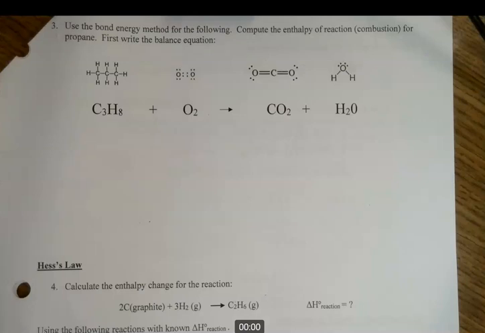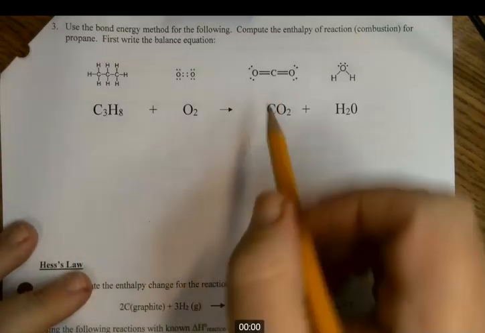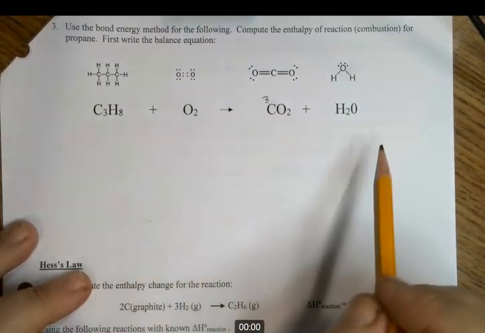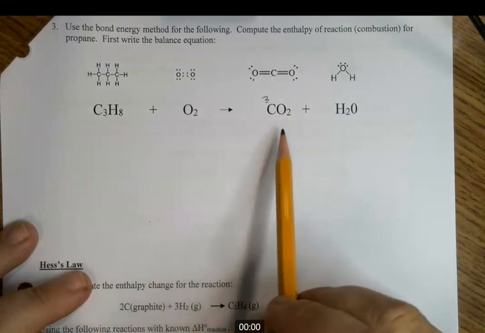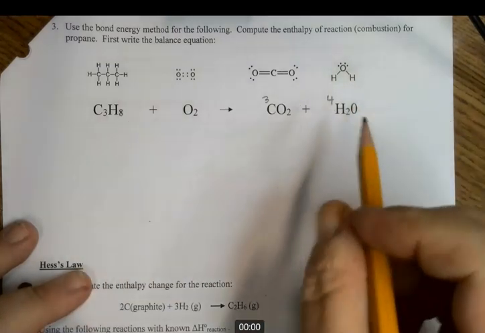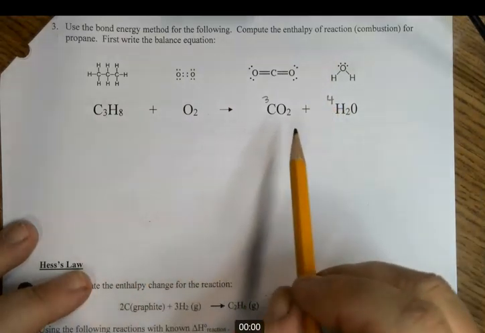Okay, and in problem number 3, I'm only going to ask you to do the bond energies, not the enthalpy of formation method. So first you have to balance the equation. You have 3 carbons and 1 carbon, so you got to put a 3 here. Again, you don't want to mess with oxygen, so let's just go ahead to hydrogens. So you have 2 here and 8 here, and that balances hydrogen and carbon. So now how many oxygens do we have?